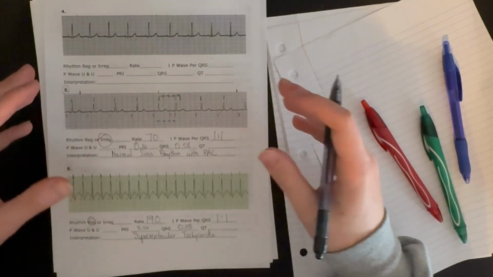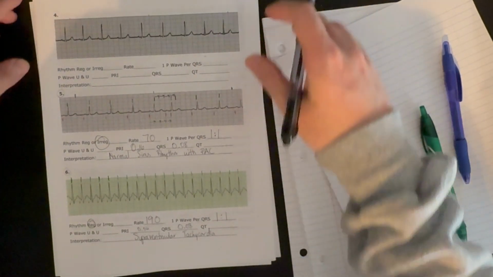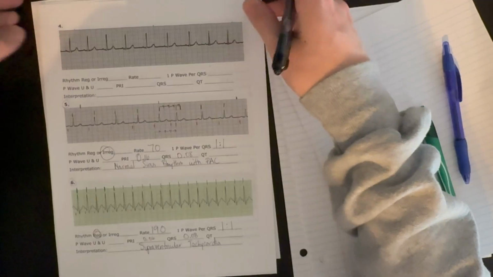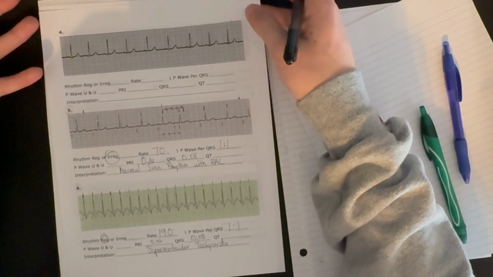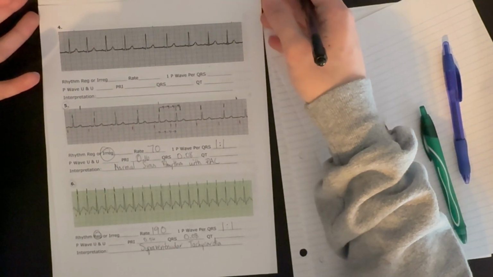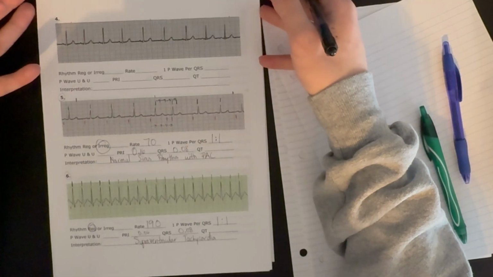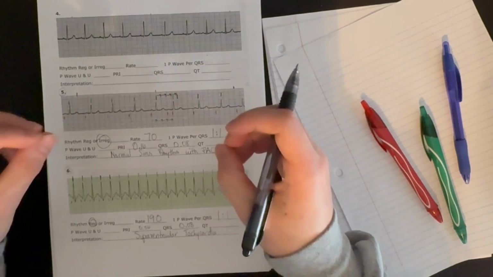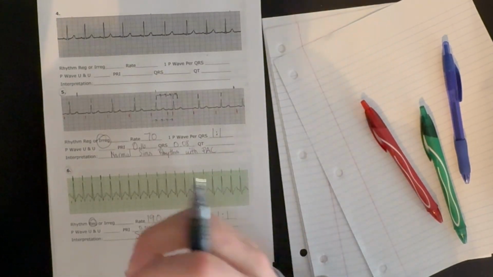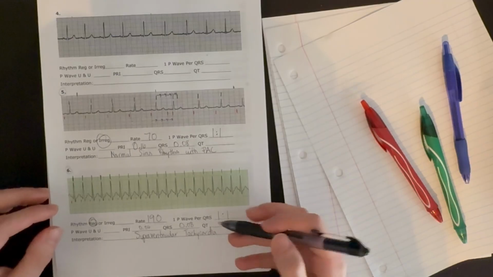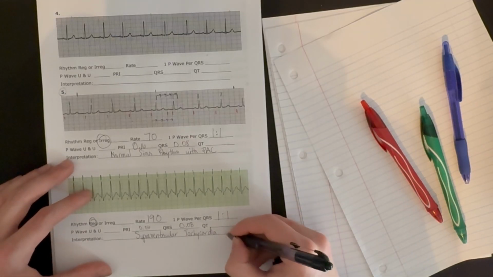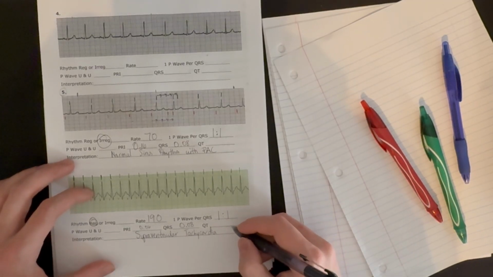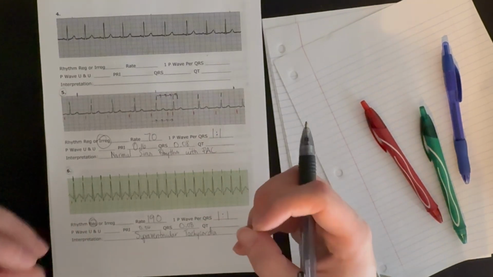Now, supraventricular tachycardia is a class of multiple types of arrhythmias, including, but not limited to, atrial flutter, atrial fibrillation, atrial tachycardia, and a few other ones. But for now, we're just looking for identifying a supraventricular tachycardia, which usually has a heart rate of above 150 beats per minute. So it's usually tachycardic and a very high tachycardia.